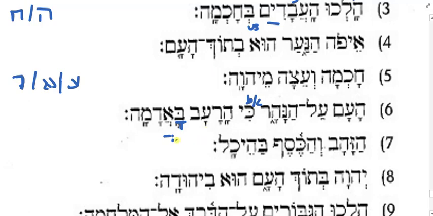And replaces it with the short vowel of the compound shva. So, in a land would have been ba with the patach and adama. In the land is ba with a kametz because the article hey would have been ha, adama. Okay? Swallows the hey, leaves the kametz. So that's how you can tell the difference. Slight difference, but you can still see. So in the land. Alrighty.